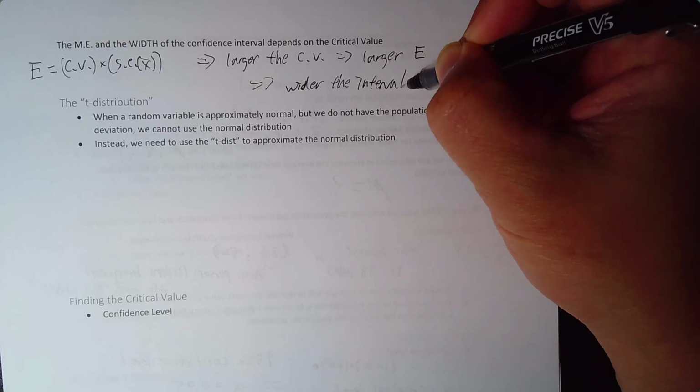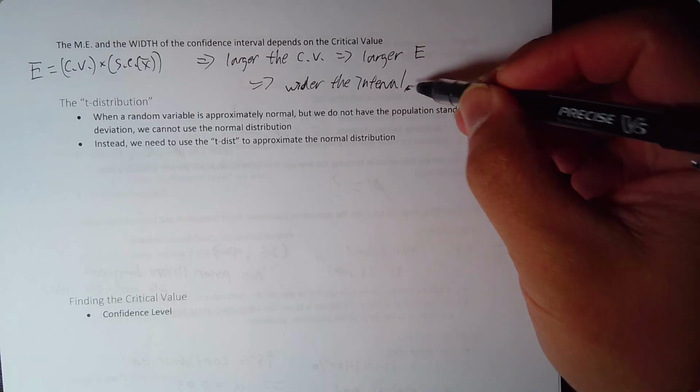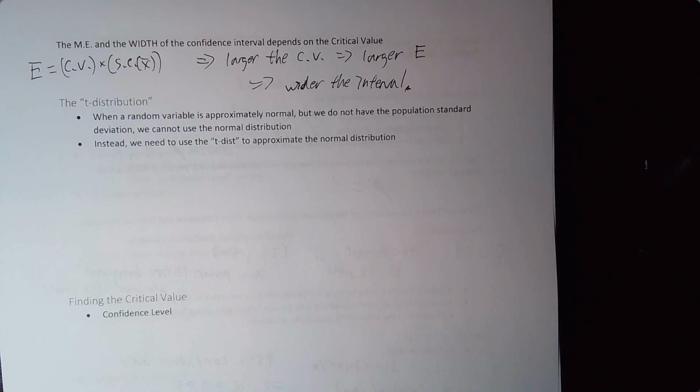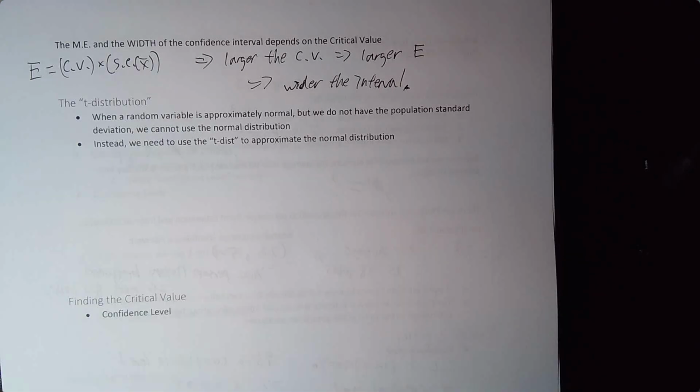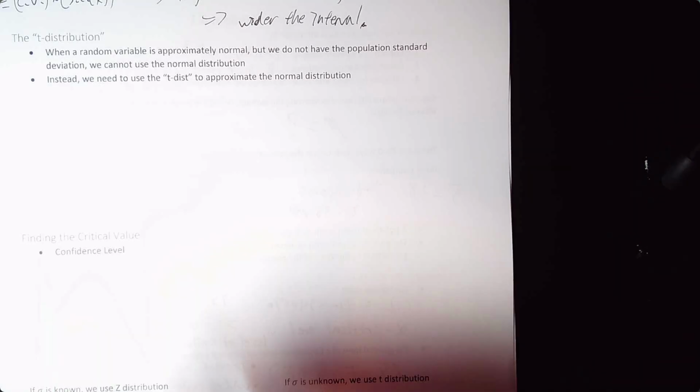This is going to be something important a little bit later. Now let's talk about critical value. But before we do that, we need to introduce the t-distribution.